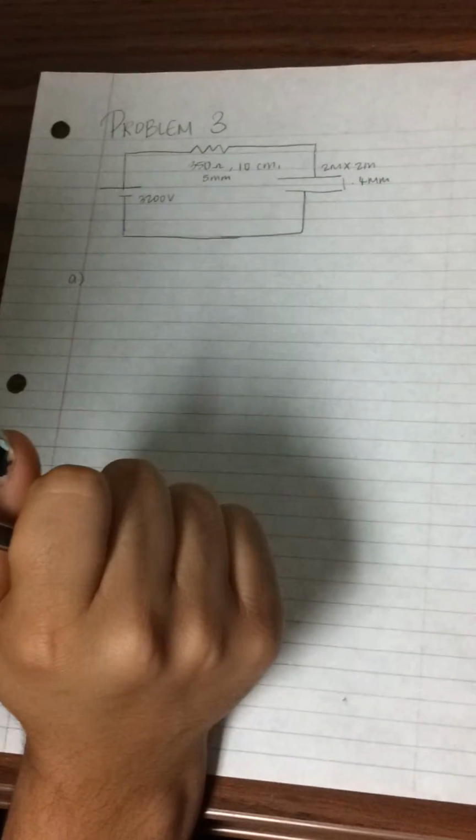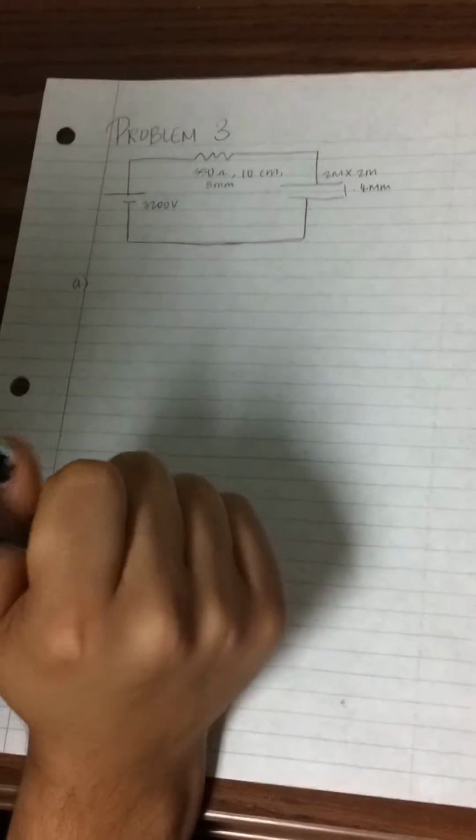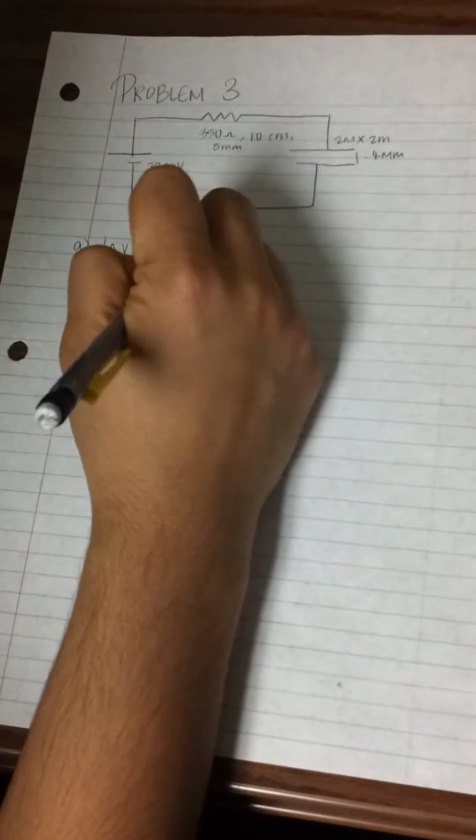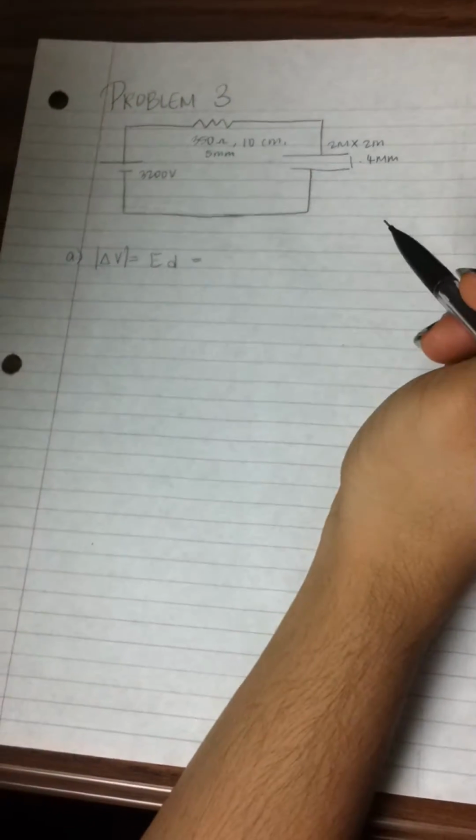Okay, so for problem 3, we're given an uncharged capacitor, and we've connected it to a battery, and just before the instant that it sparks and the current runs through, we're supposed to find the potential difference across the capacitor. So for this problem, all we need to do is remember the equation that we learned, that delta V is equal to E and D. That means the electric field and the distance across the capacitor. So those two pieces of information are given to us directly.